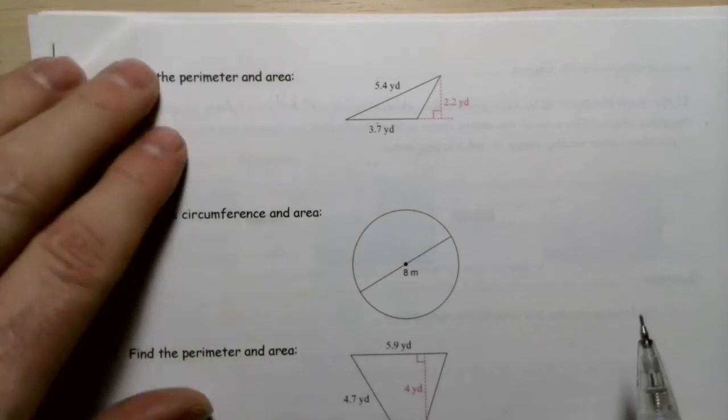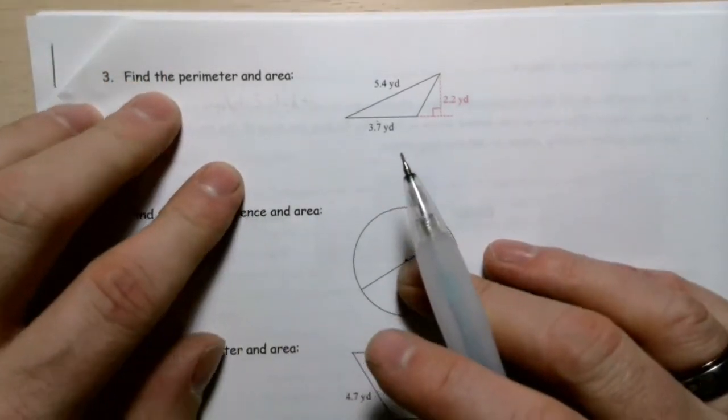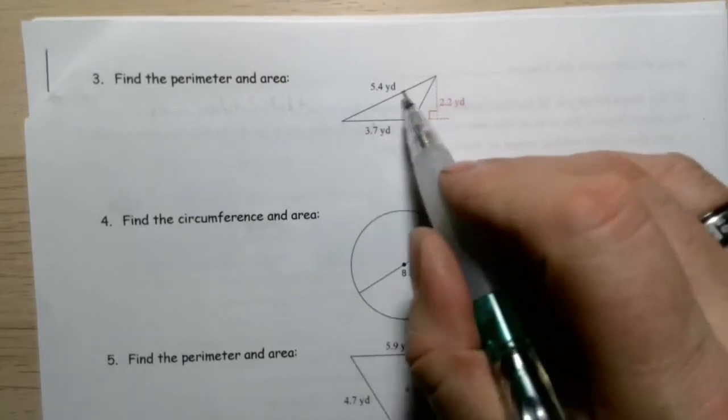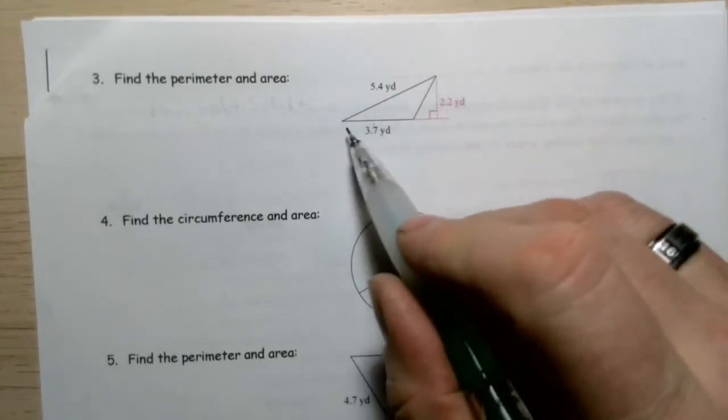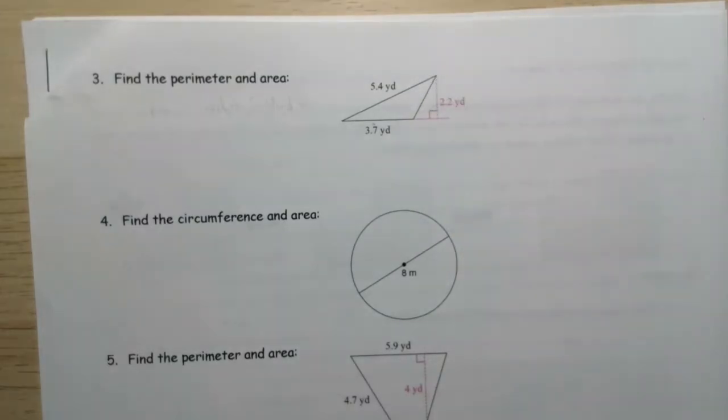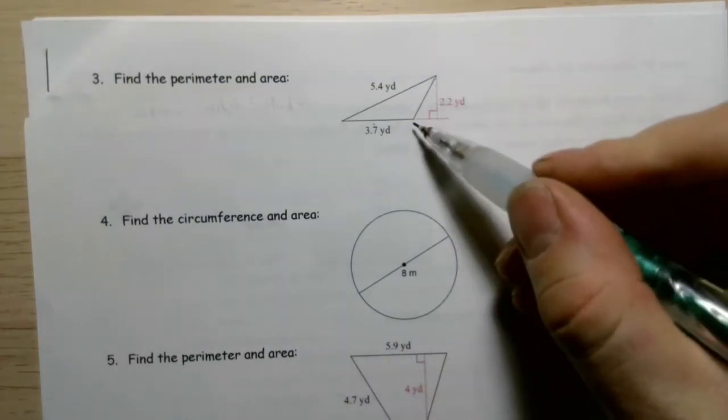All right, for this next question, we've got a little bit of work to do. We're going to start with the perimeter. So I know that this side here is 5.4 yards. I know that this side right here is 3.7 yards. But I don't know this side right here. And it's going to take me just a little bit of effort to figure out what that side is.